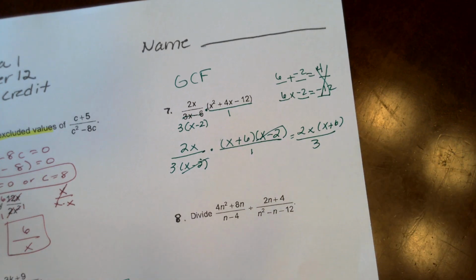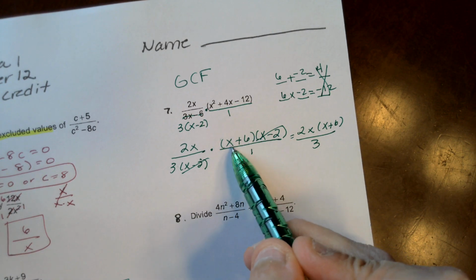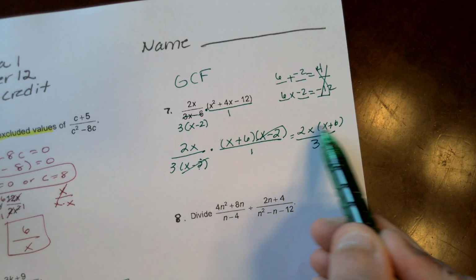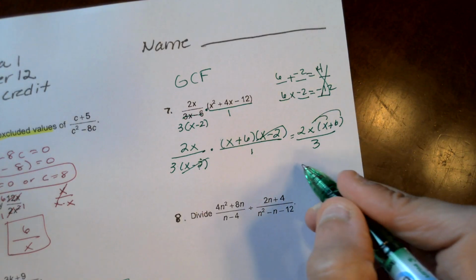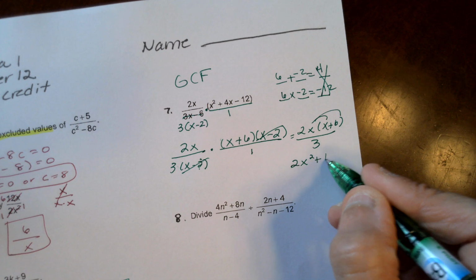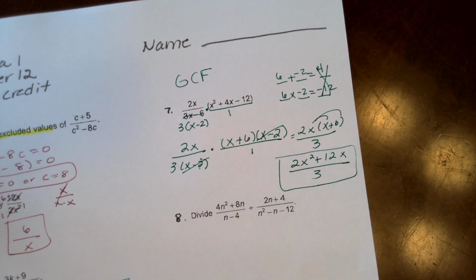And then remember at the very end, even though we broke it down to get parentheses, the reason we wanted parentheses was so we could cancel. But now at the very end, when we know there's nothing more we can do, we need to go ahead and distribute that again to get it simplified and get rid of the parentheses. So 2x squared plus 12x all over 3. And that would be the final answer.